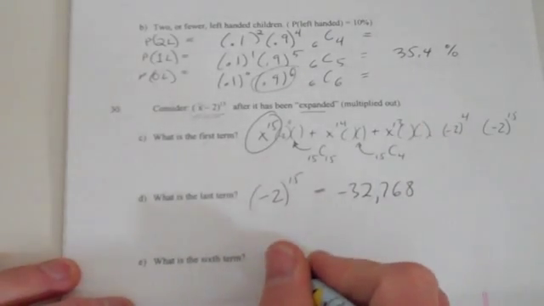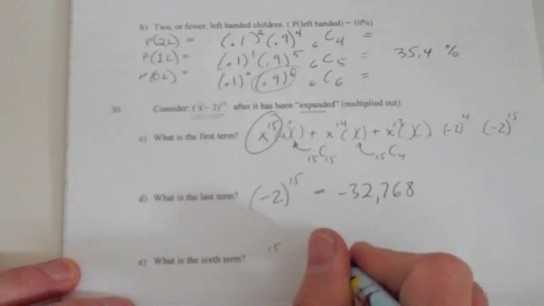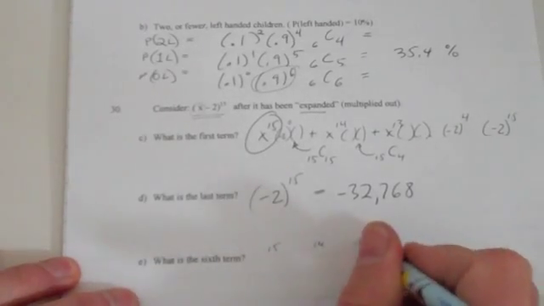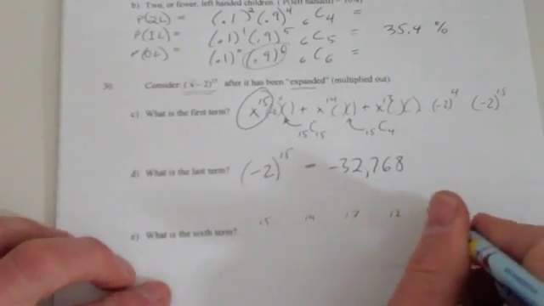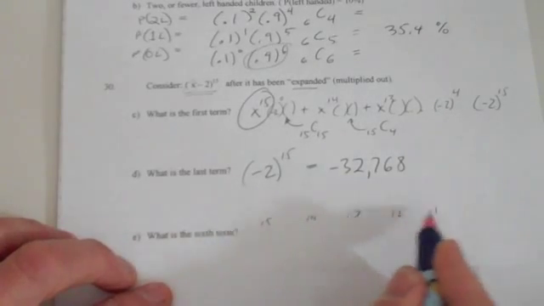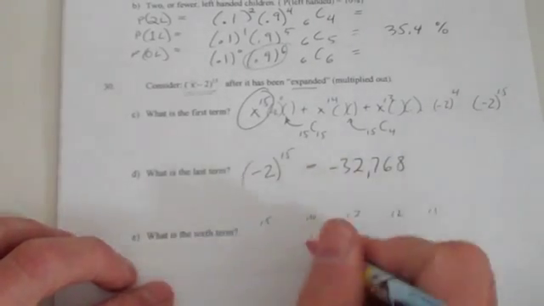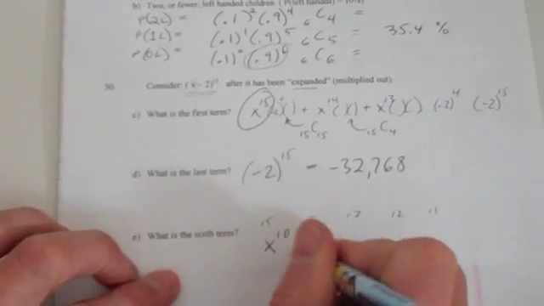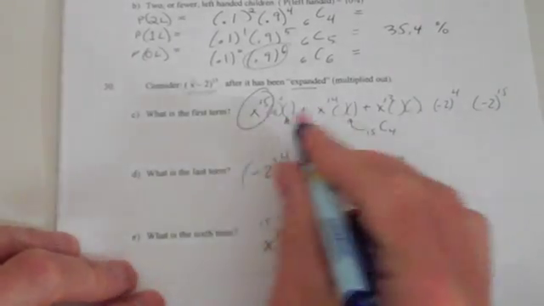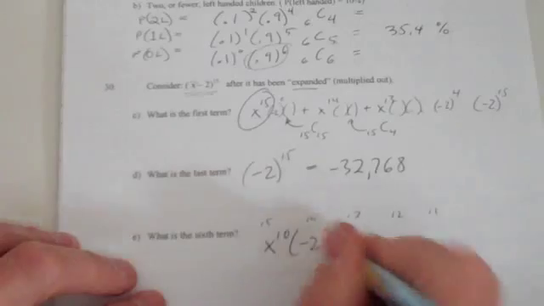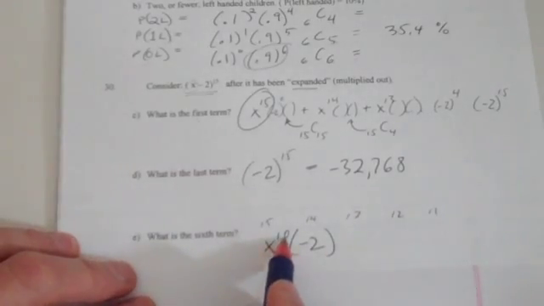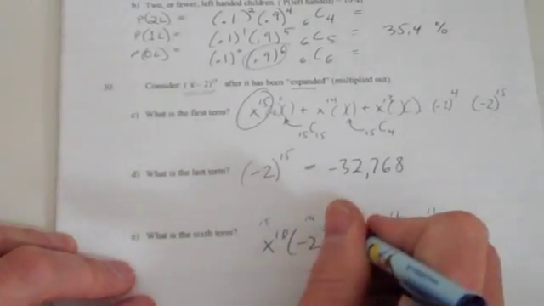Now the sixth term here, this is where we're going to count in to the sixth one. So we know it's going to start off with x to the 15th, then x to the 14th, then x to the 13th, then the 12th, and the 11th, and that's 1, 2, 3, 4, 5. So the sixth is going to be x to the 10th. And then the next parentheses is going to be the negative 2 raised to whatever exponent plus 10 gives me 15, so that's going to be 5.